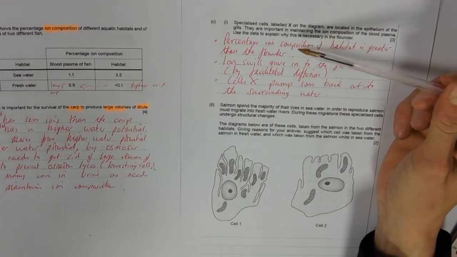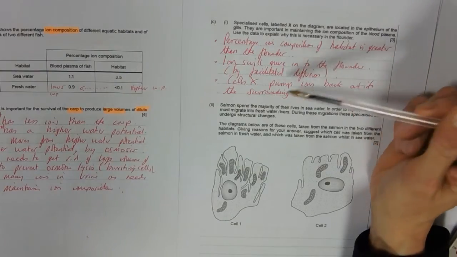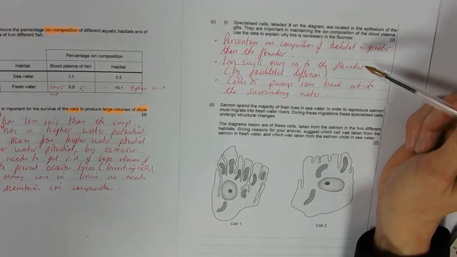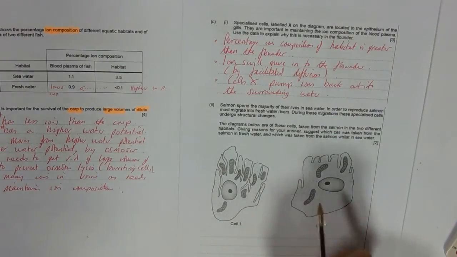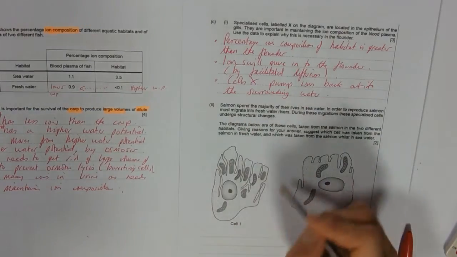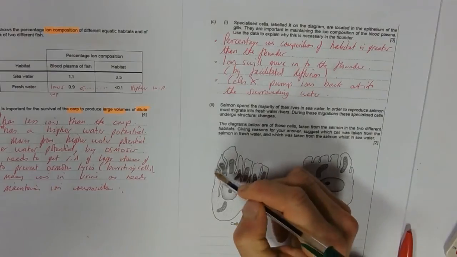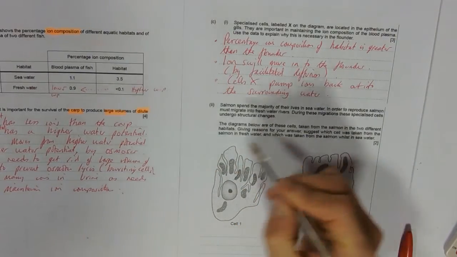Right, this question has led us, we've just talked about if we're in seawater, we need to do lots of pumping of ions. Look at these diagrams, what do we see? This diagram on the left has got a very kind of convoluted membrane.